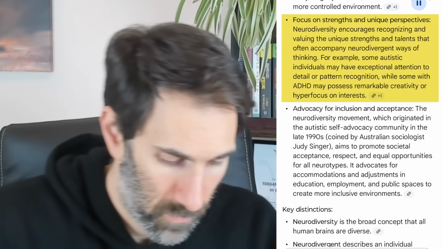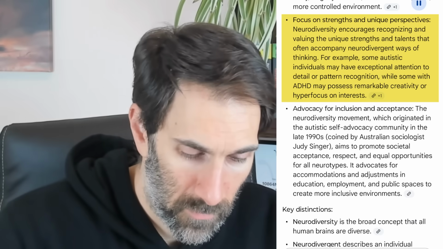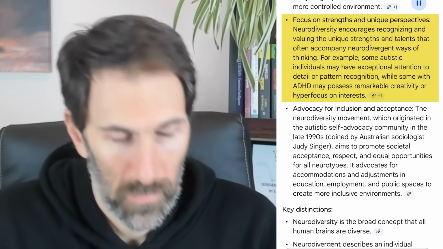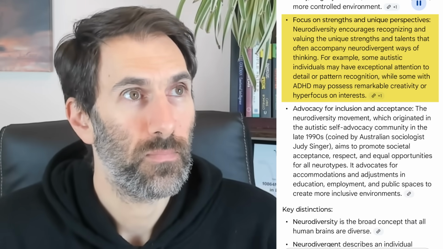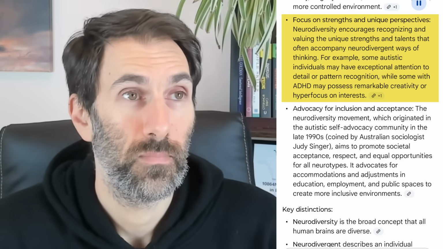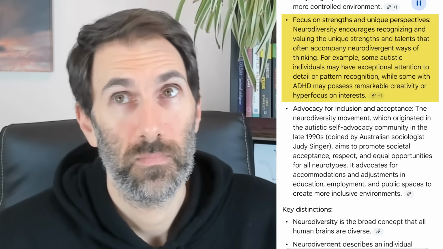Focus on strengths and unique perspectives. Neurodiversity encourages recognizing and valuing the unique strengths and talents that often accompany neurodivergent ways of thinking. For example, some autistic individuals may have exceptional attention to detail or pattern recognition, while some with ADHD may possess remarkable creativity or hyperfocus on interests.